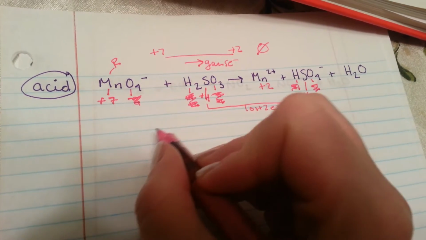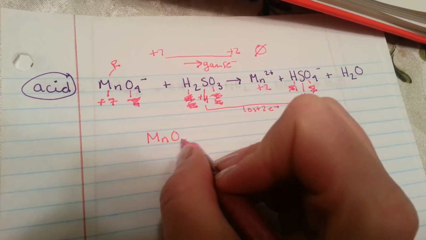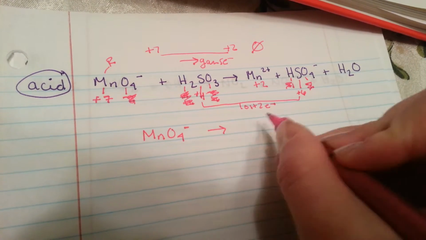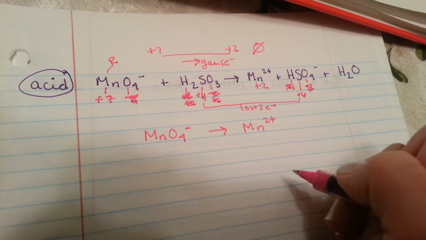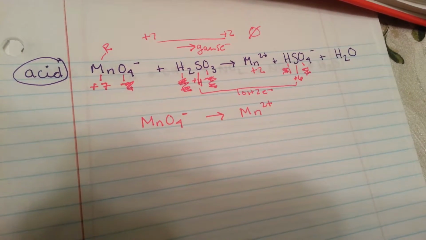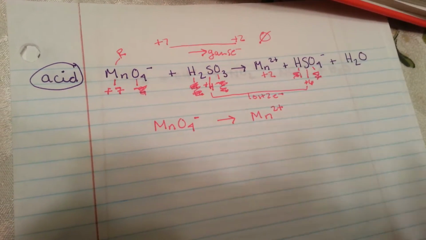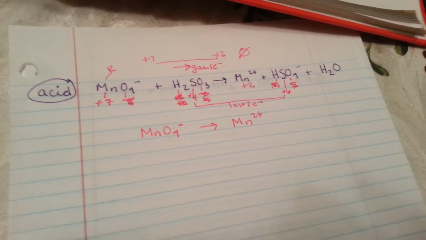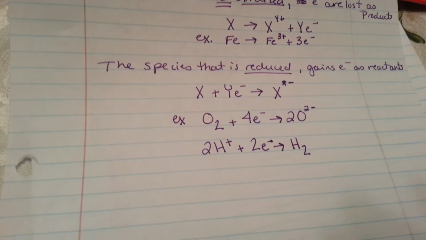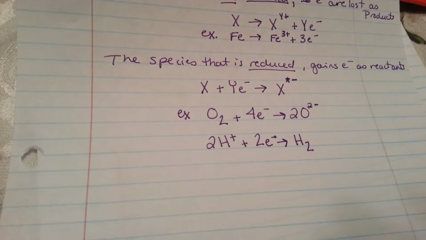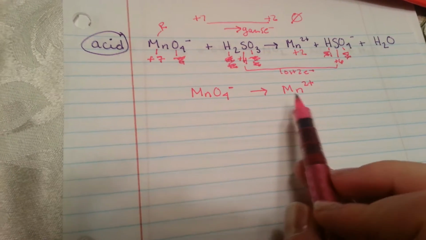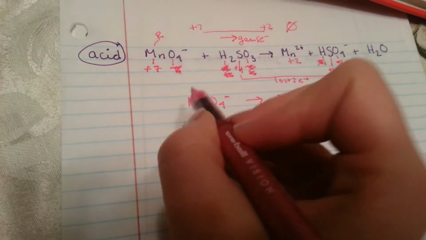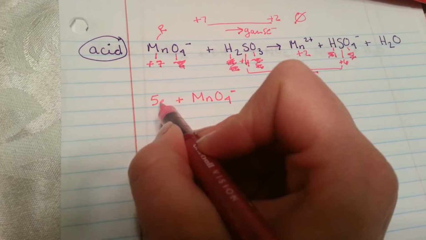So if I look at my half reactions, I have my MnO4 negative species, and it's going to Mn2 plus. Now remember, since it was being reduced, we saw in our example half equations that the species that is being reduced is going to have the electrons on the reactant side because the electrons are being added. So we already discussed how for this manganese, to get all the way to being a manganese 2 plus, it had to gain 5 electrons. Whew, that's a lot.